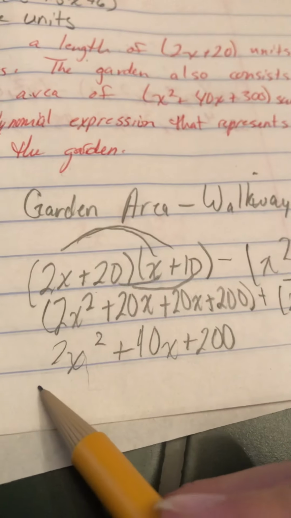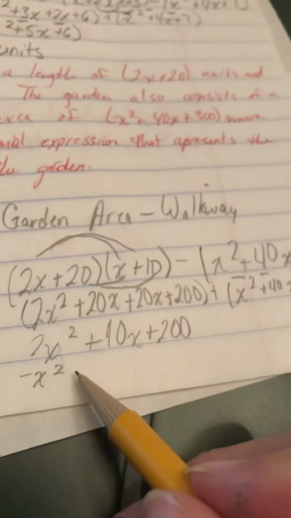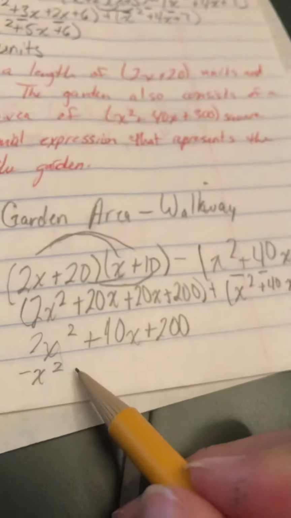And then I'm going to put this underneath. Negative x to the second minus 40x minus 300.